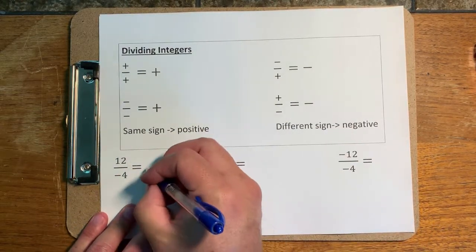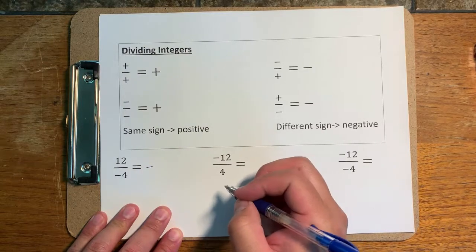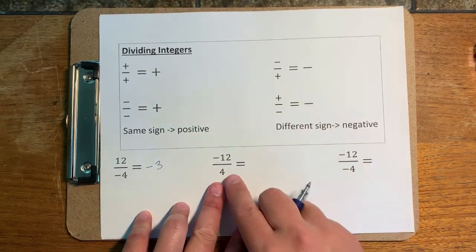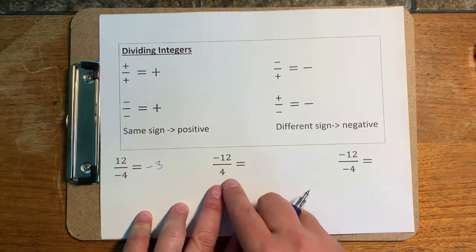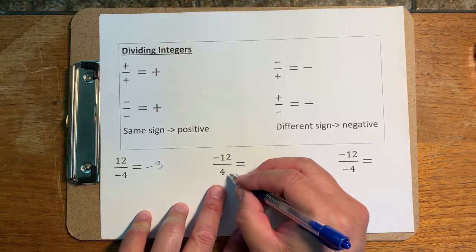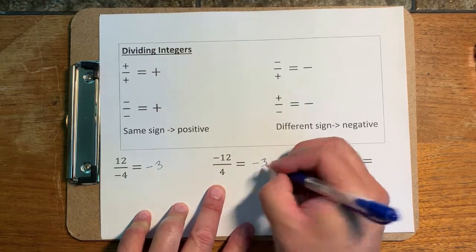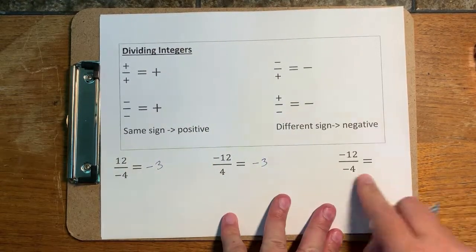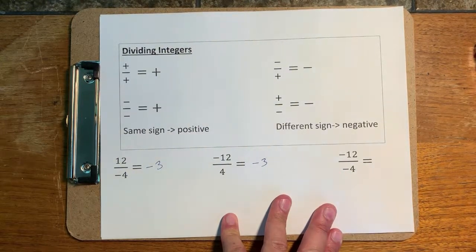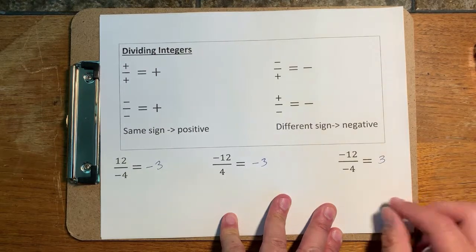This turns into a negative number. 12 divided by 4 is 3. In the same case, we would get a negative 12 divided by 4. This turns into a negative divided by a positive, which is, again, a negative. And over here, since the signs are the same, a negative divided by a negative is a positive number. I'll get a positive 3.